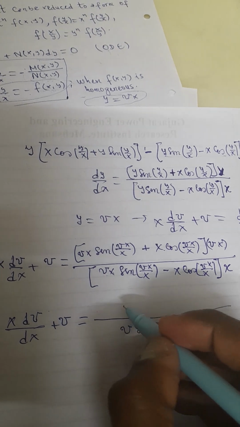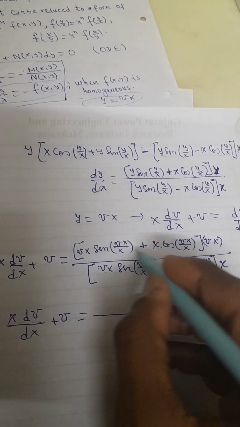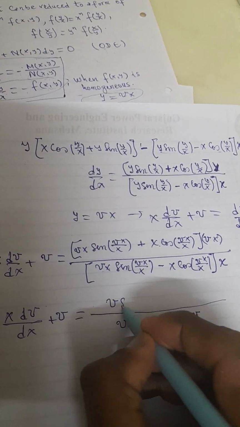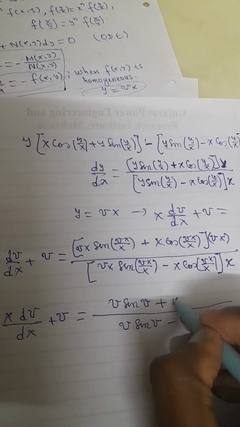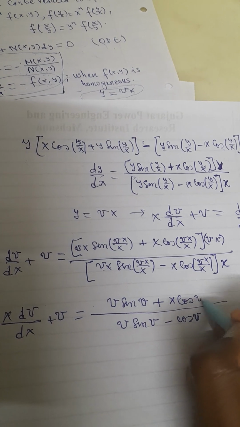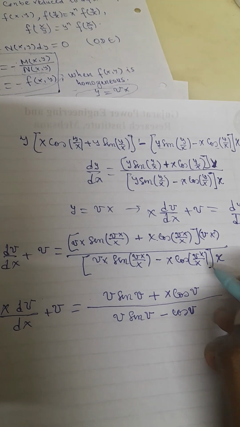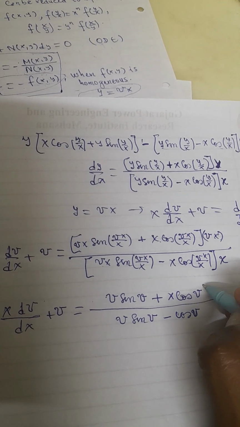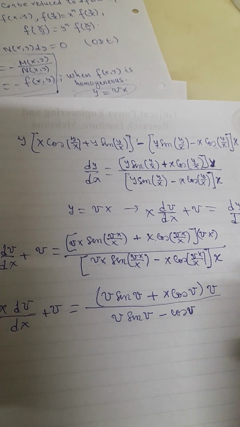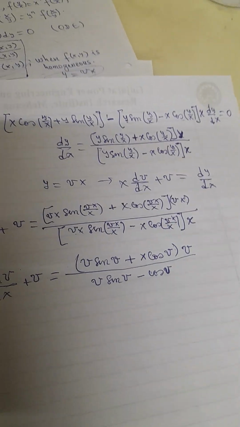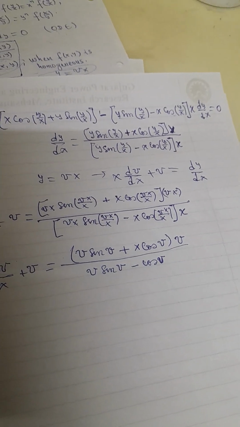And here you have v sine of v plus x cos of v, and the cos of v times you will multiply by v. This is the expression that you're going to have.